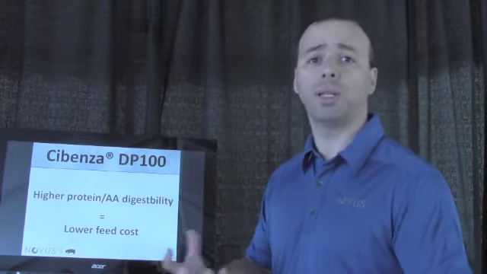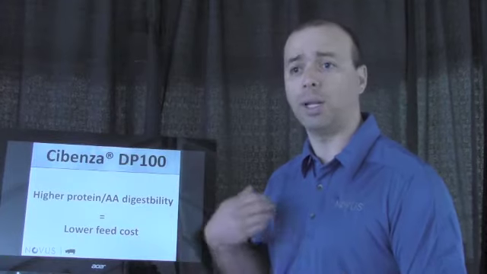Higher protein and amino acid digestibility is going to translate into lower feed costs, because by extracting more nutrients out of the feed, you're going to need less supplemental amino acids in the rations of the pigs.